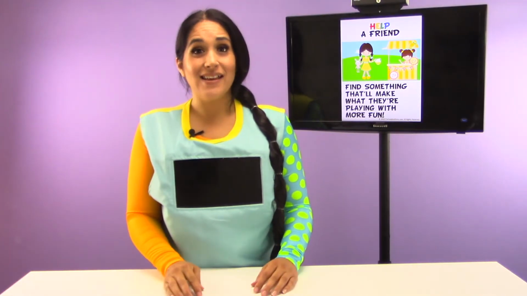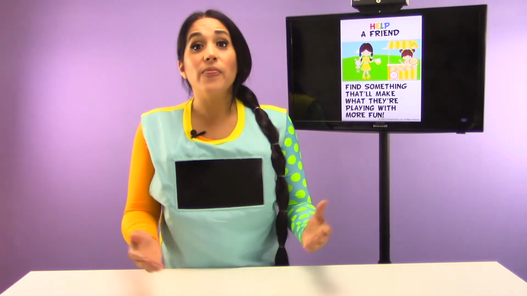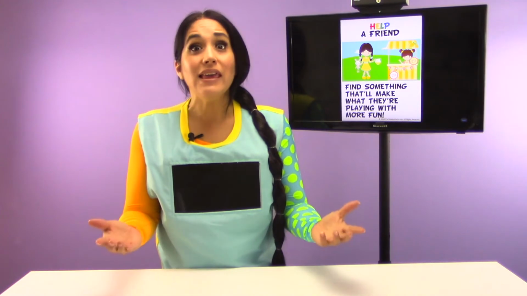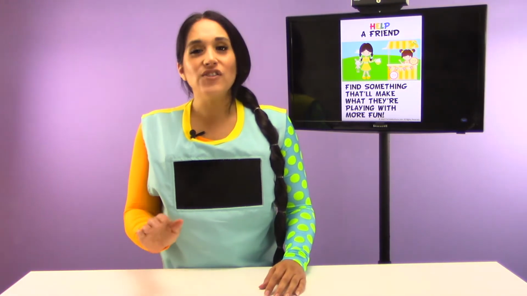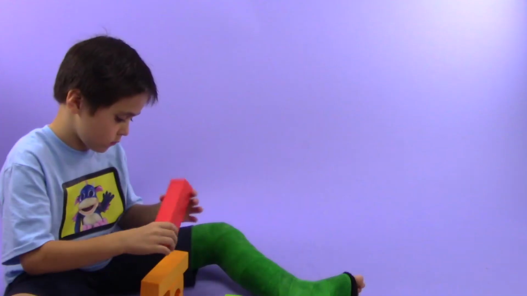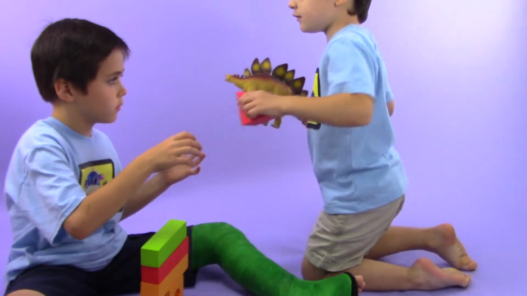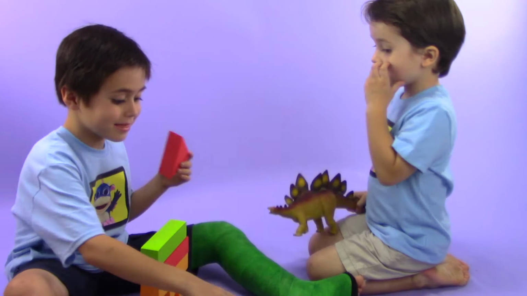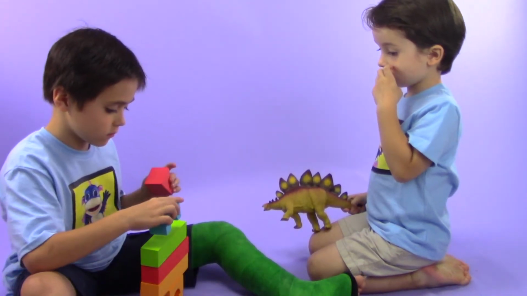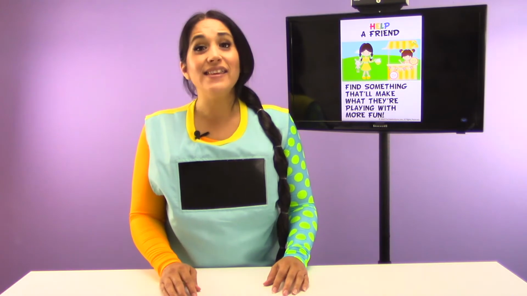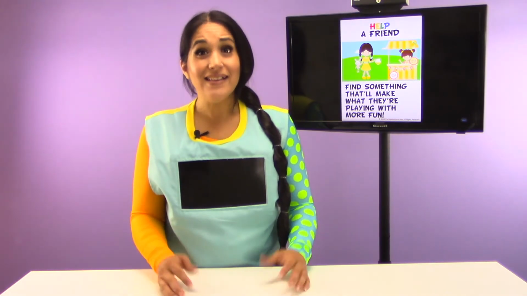Help a friend. Find something that'll make what they're already playing with even more fun. So let's just pretend that your new friend is playing with blocks. Well, you can offer to help build together. You can find a block that might be needed in the block building and hand it to your new friend to see if you can help. Yes!